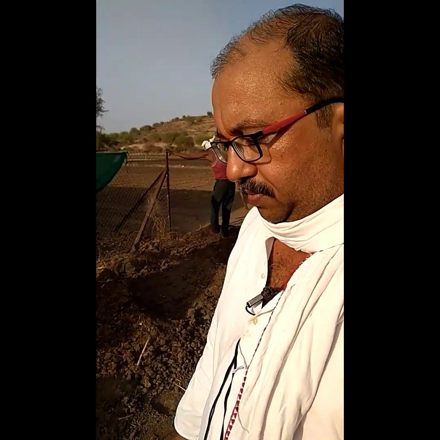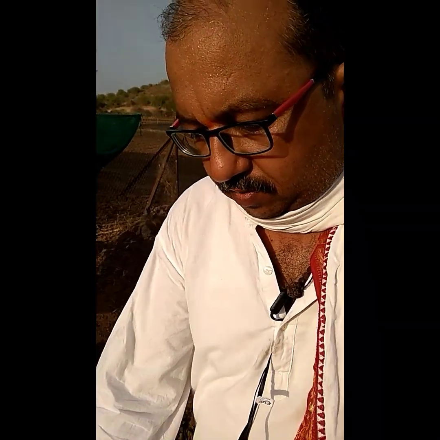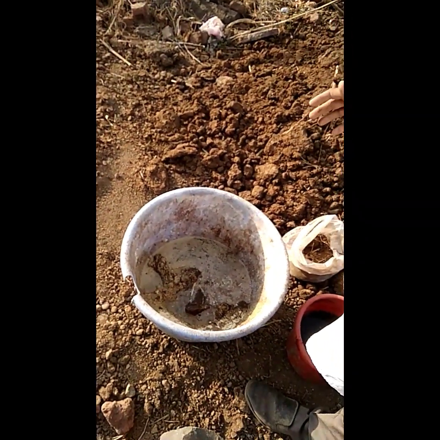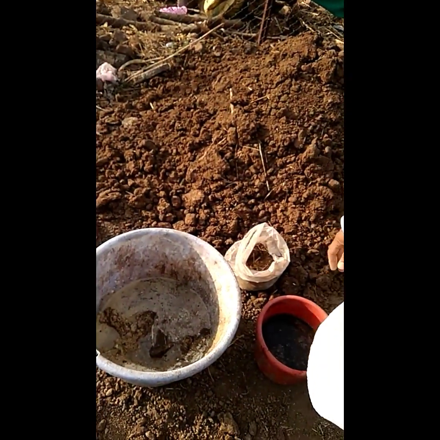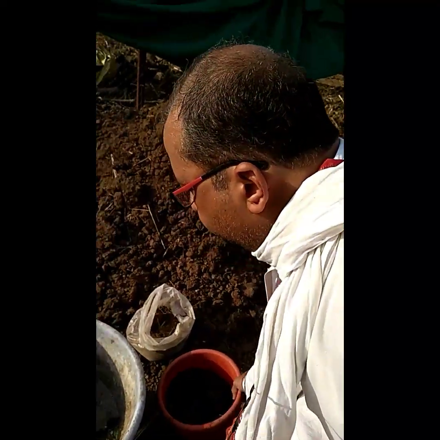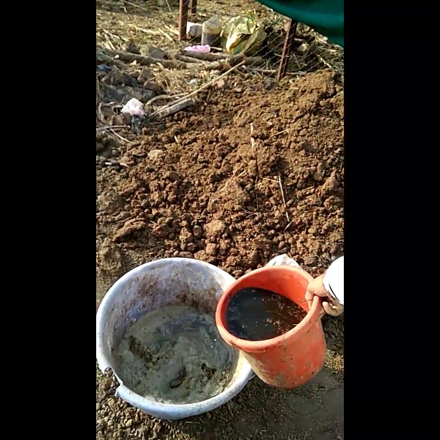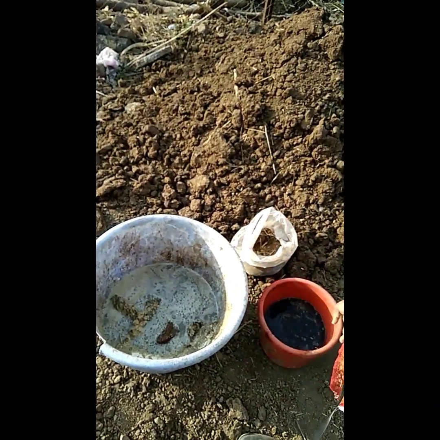Now what is the procedure? We are putting this jaggery and gram flour into one pot, and we use water to dissolve the jaggery so that it forms a uniform mixture.